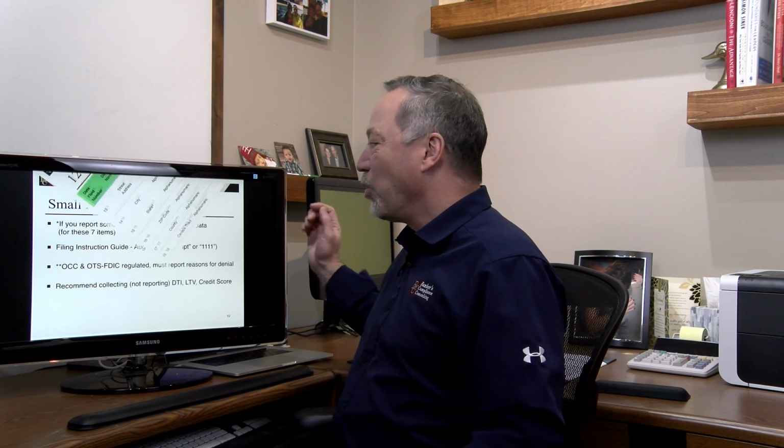And last, I recommend not reporting, but still collecting certain defensive fields like debt to income, loan to value, and credit score. Why? Because if the regulators say, we feel like you're discriminating against these people for their race, sex, or ethnicity, you can say, no, it had to do with their debt to income, loan to value, credit score. See, here it is right here. Those are good things to have on hand in your defense.